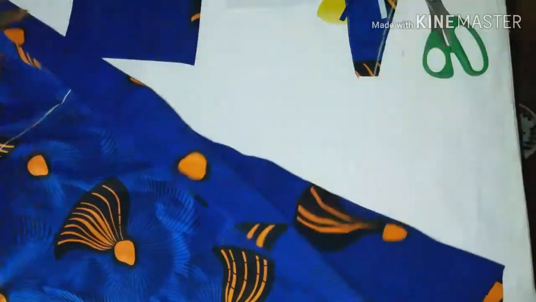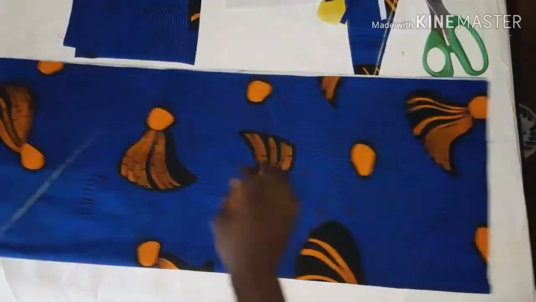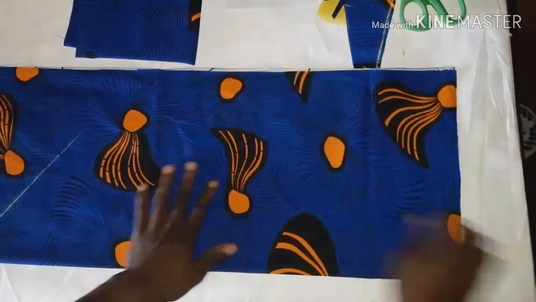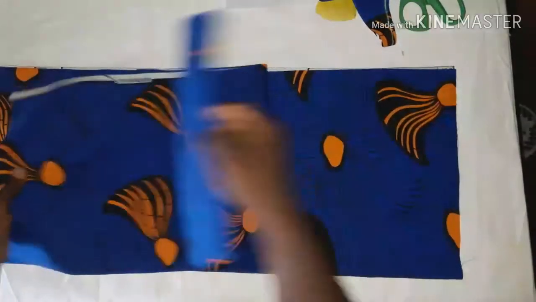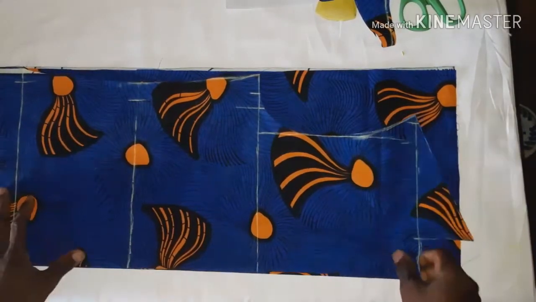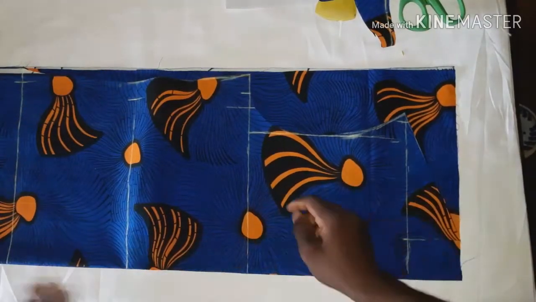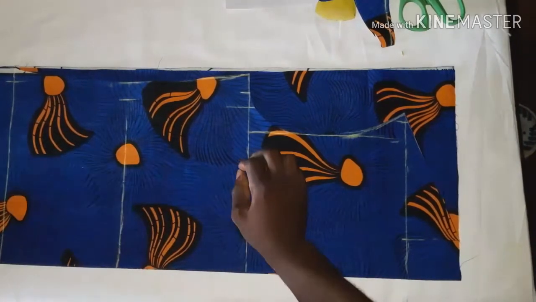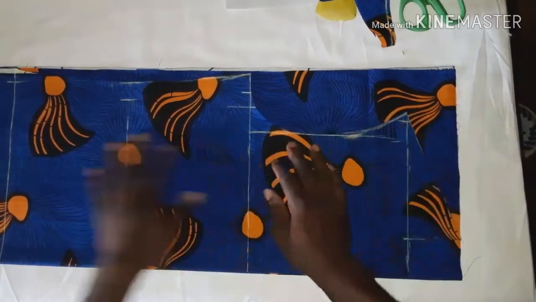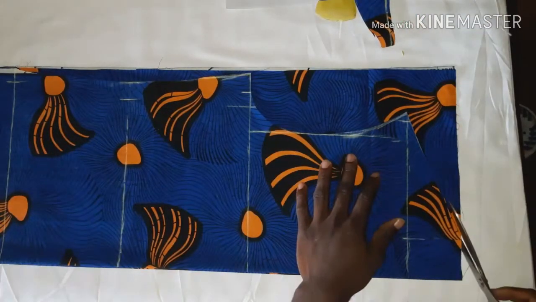I'm going to fold the back panel into 2, with the right sides facing each other while the wrong side is facing you. The next thing we are going to do is place the front panel on the back panel as shown. Make sure they are equal, especially the folded part that is facing you, and also the neckline should be equal with the back panel. Then I'm going to trim along the neckline as shown.